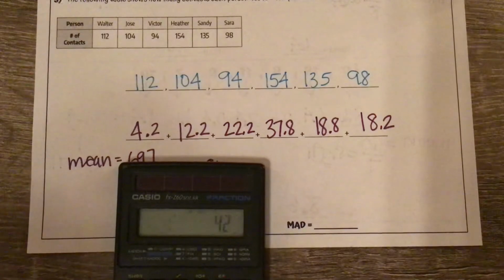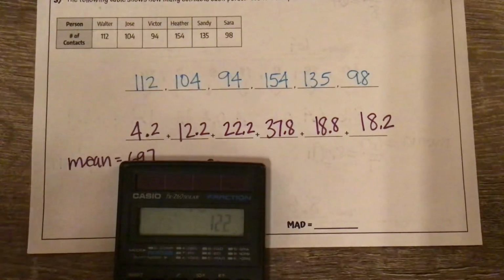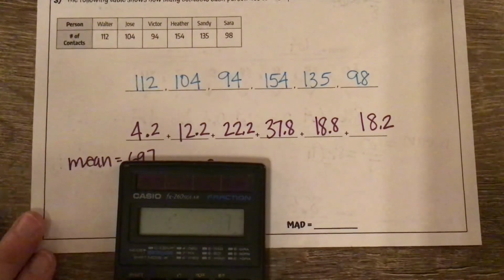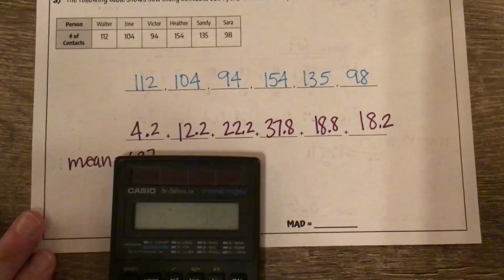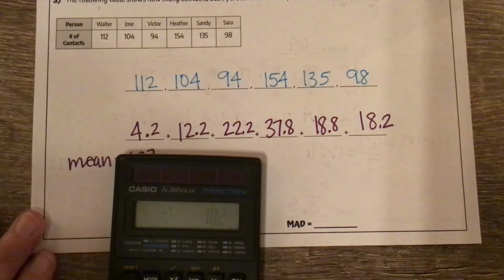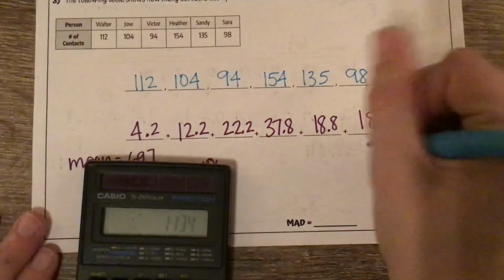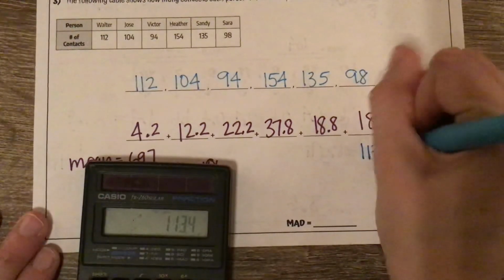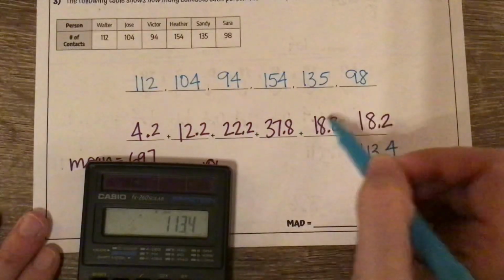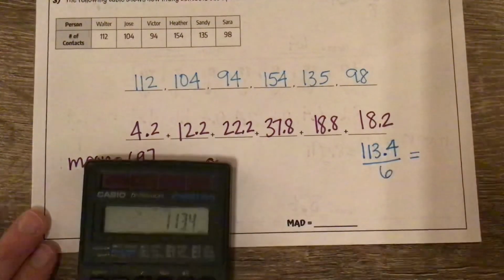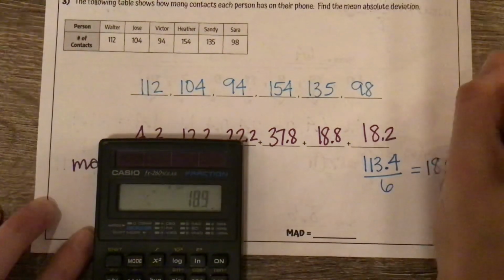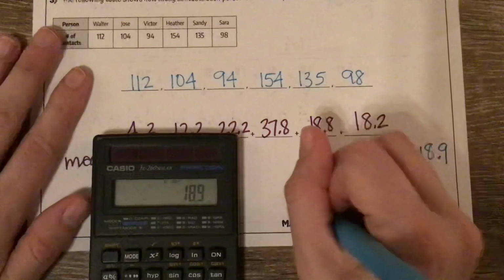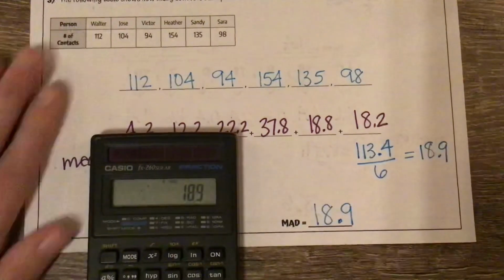4.2 plus 12.2 plus 22.2 plus 37.8 plus 18.8 plus 18.2 equals 113.4 divided by 1, 2, 3, 4, 5, 6 values is equal to 18.9. So our MAD is 18.9.